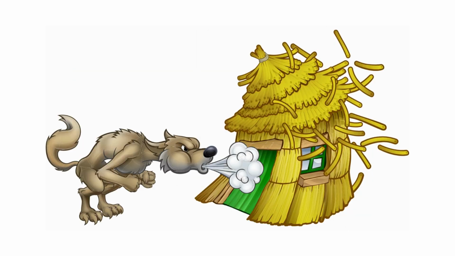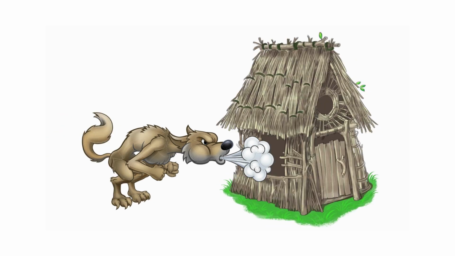He went to the first little pig's house where he huffed and puffed and blew it in. The little pig escaped, however, and went to his sister's house. When the wolf got to the second little pig's house, he huffed and puffed, and the stick house collapsed.